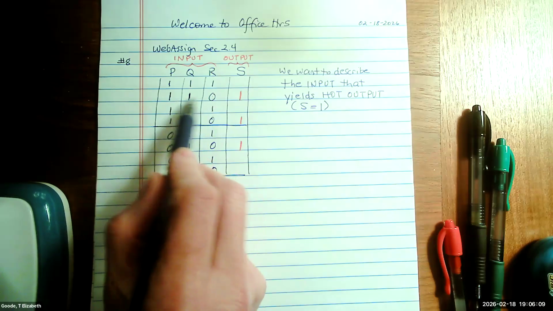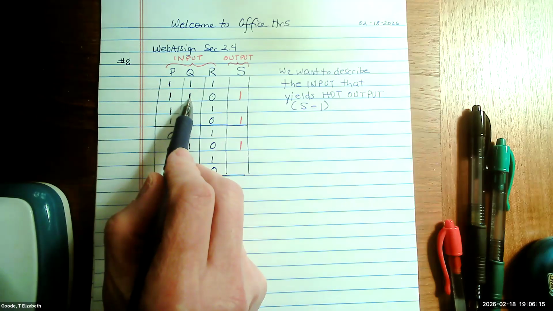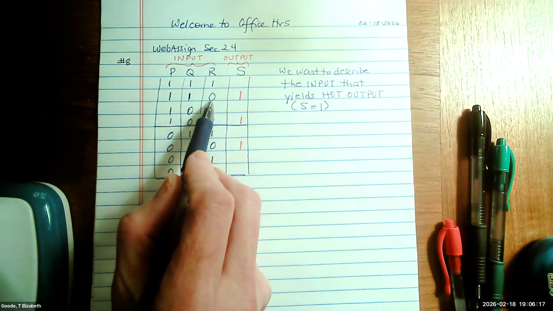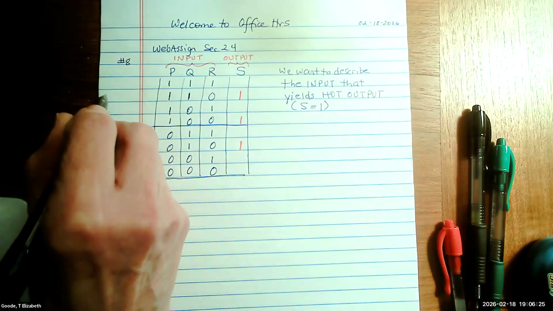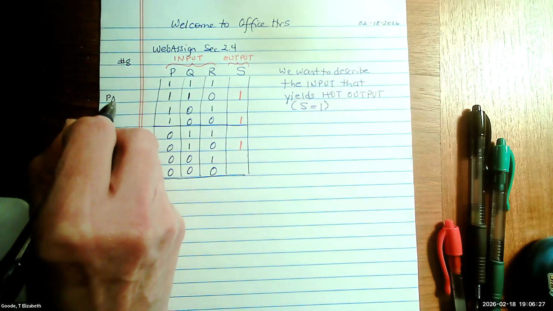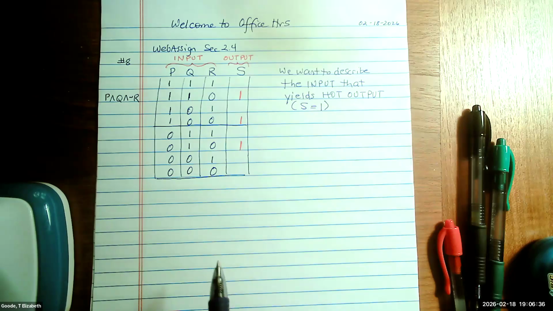So, for example, for row 2, P is true or hot, Q is hot, okay, it's true, and R is cold. But we write what's true. So what's true in this row is that P is true and Q is true and not R. Remember?